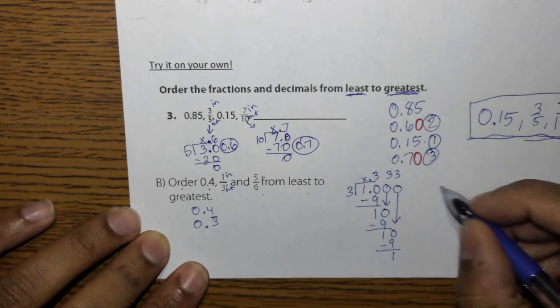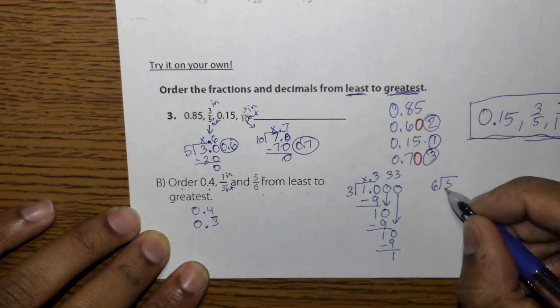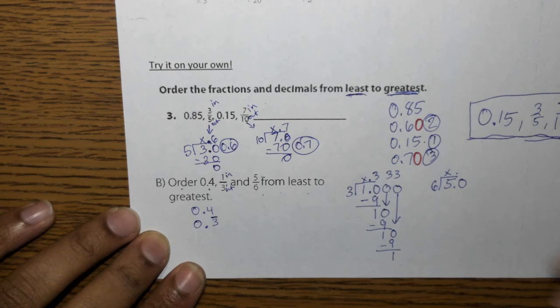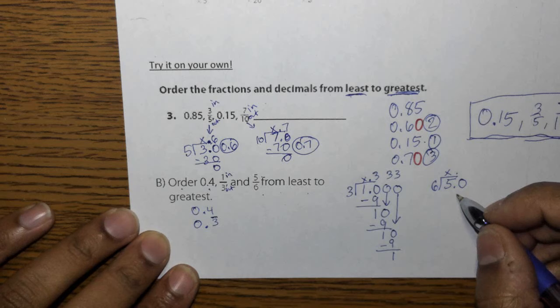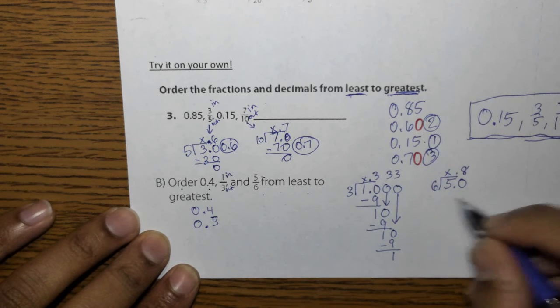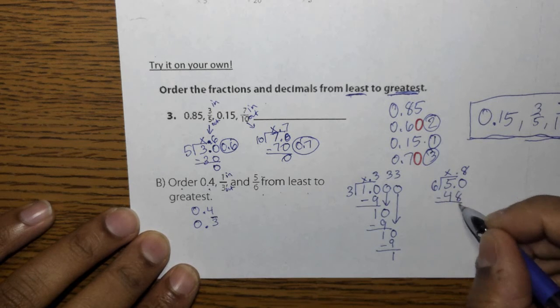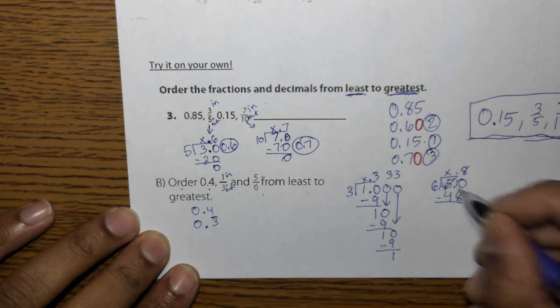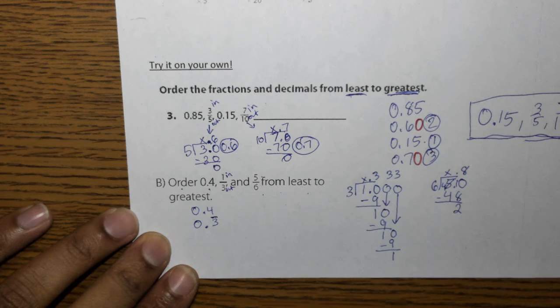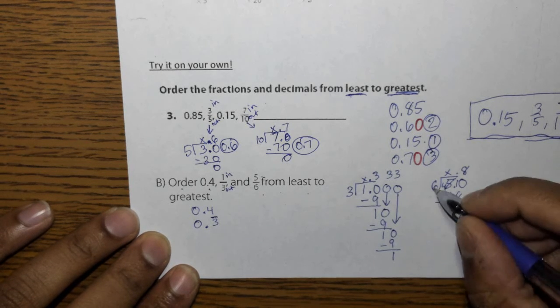Last one, 5/6. Let's do the same thing, inside out. 6 can't go into 5, but it can go into 50. The most number of times, well, 6 times 6 is 36, 6 times 7 is 42, 6 times 8 is 48. We'll take that. 50 minus 48 will get us 2. Does it terminate? No, it does not terminate. We have to keep going.